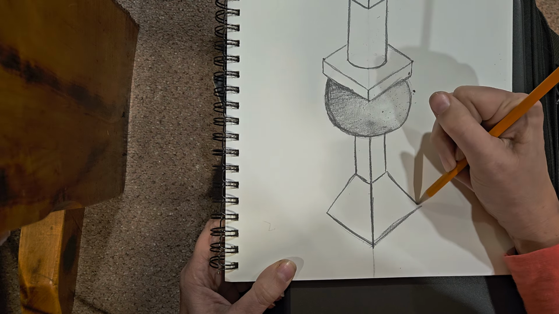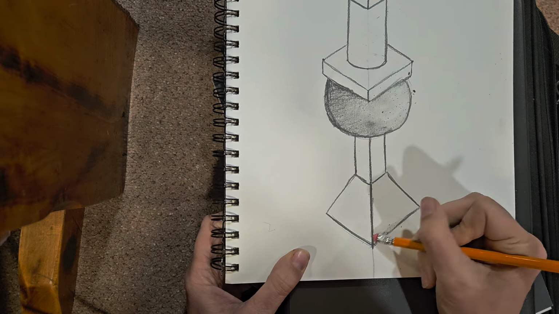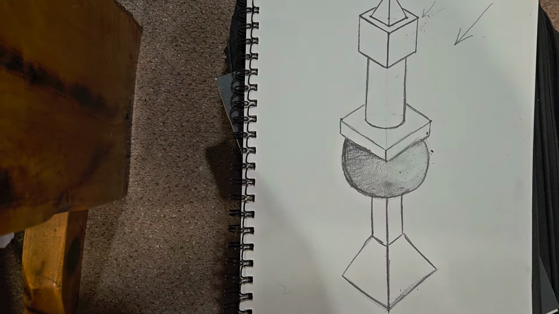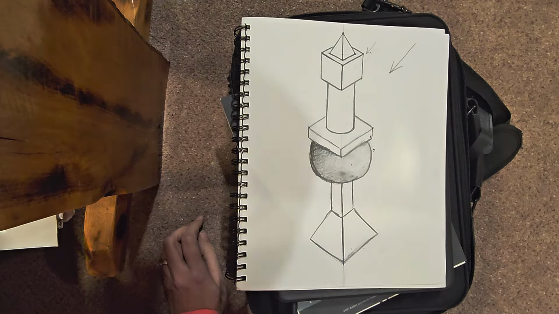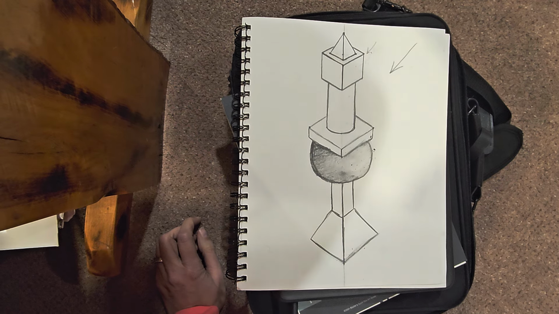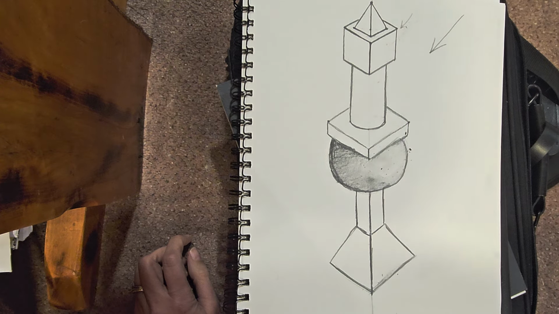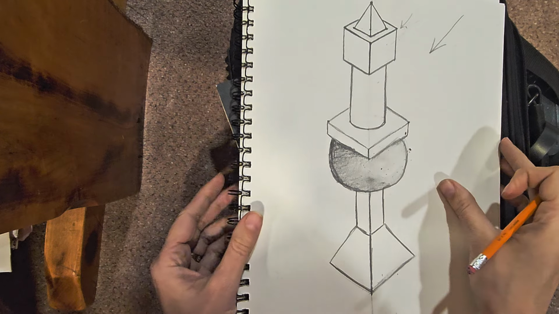That's a nice base for our tower. And here is a tower of geometric shapes.